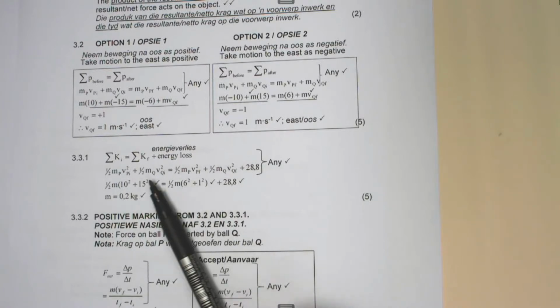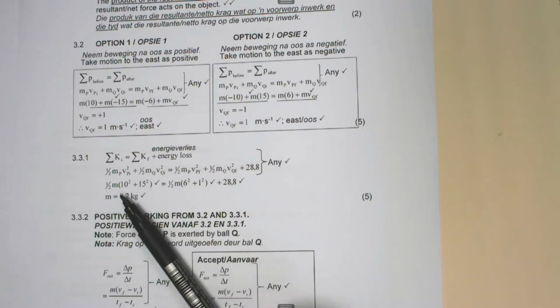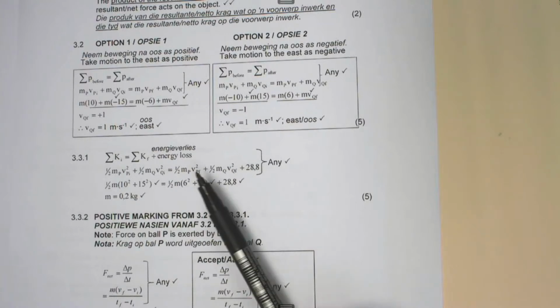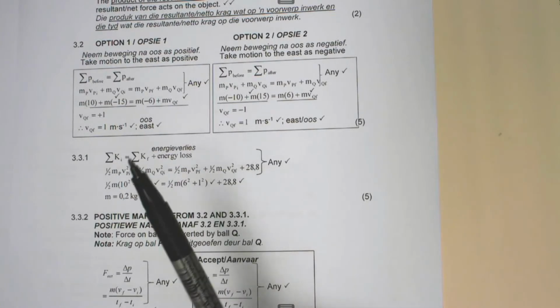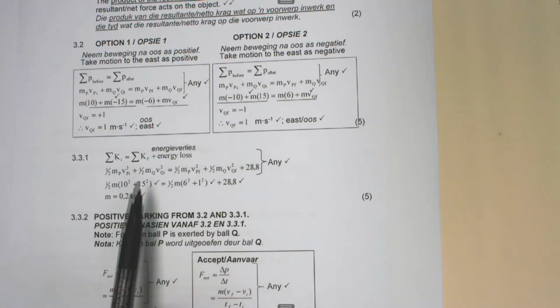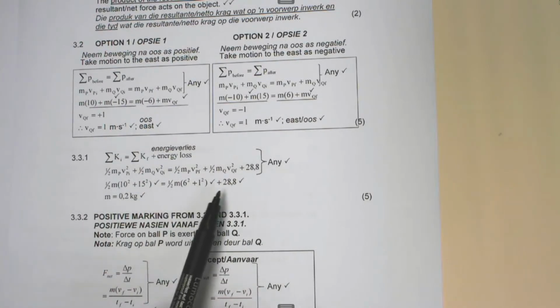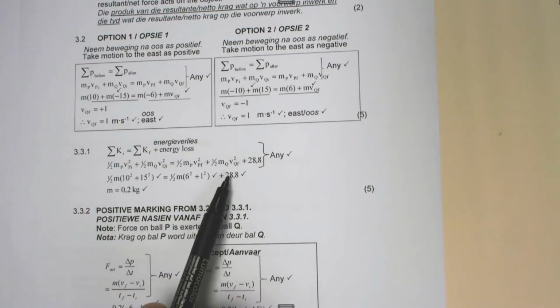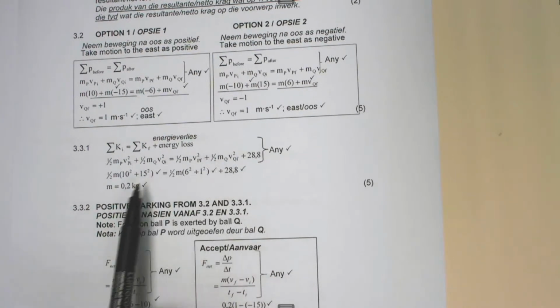For the substitution of the kinetic energy before, plus the kinetic energy after, plus the energy loss, we give each of those 1 mark, as you can see from here. And then the final answer we also give 1 mark, which is going to be 0.2, and that 0.2 should be in kilograms.